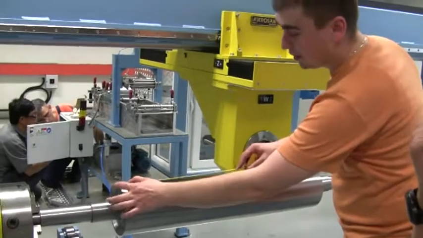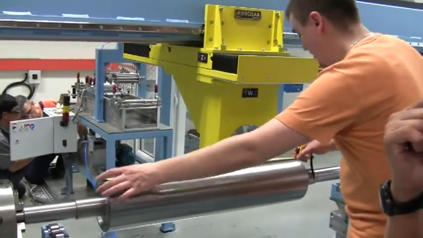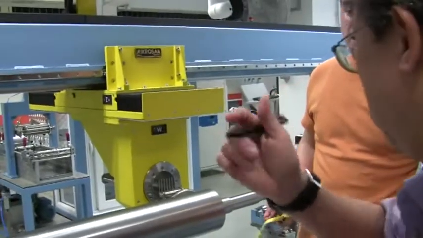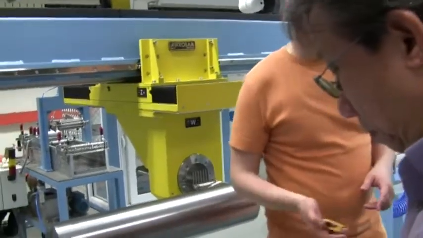We're going to measure the length of the mandrel, 700 millimeters. This 700 millimeters is the total length of the mandrel. It's total.